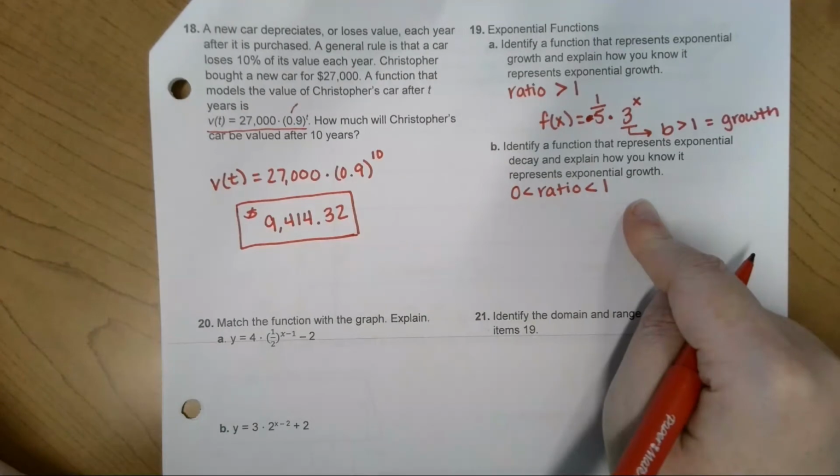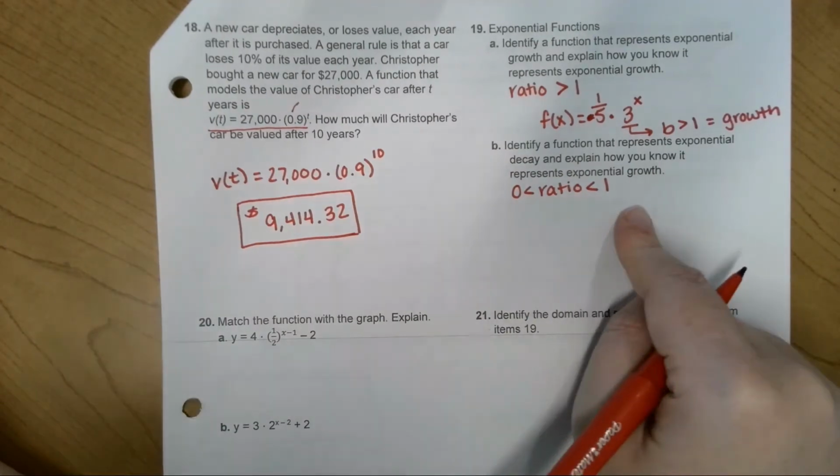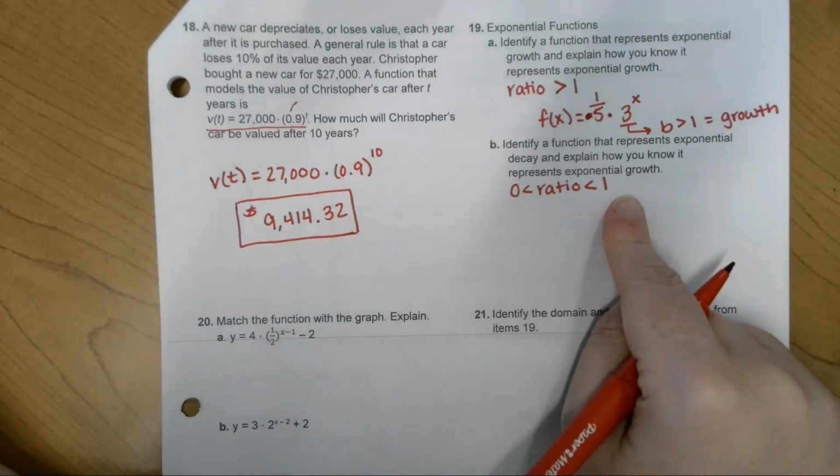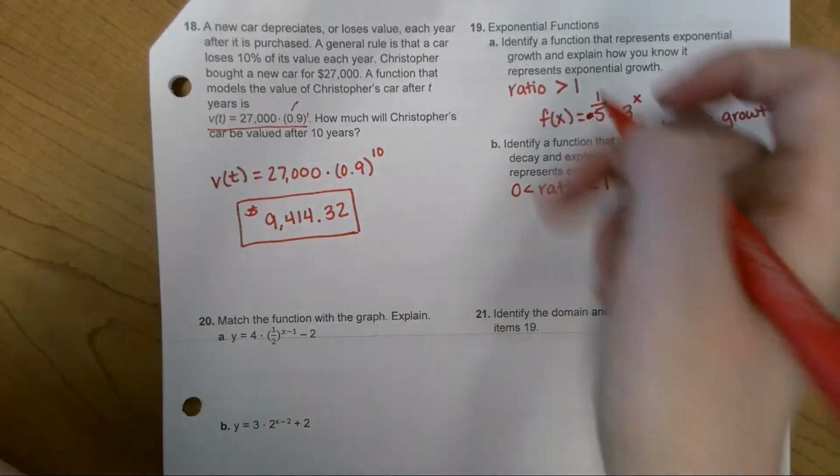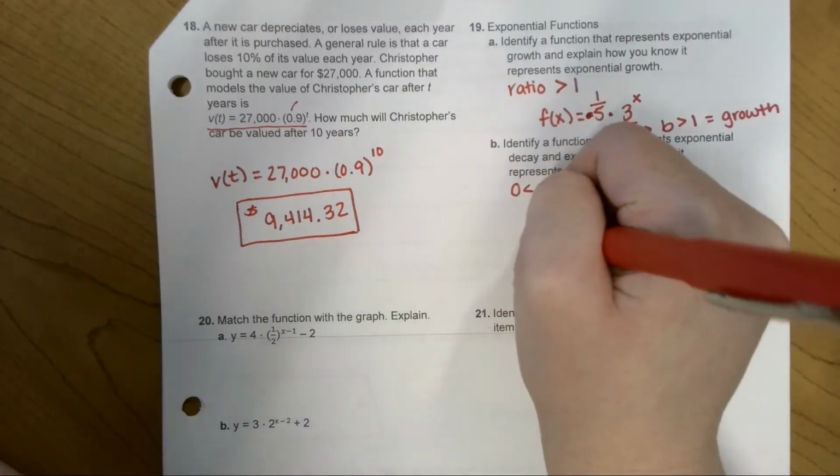Alright, so B, identify a function. Okay, so the ratio has to be between 0 and 1. It can't be negative. It has to be more than 0 but less than 1. So here, let's do g of x just to have a different variable.